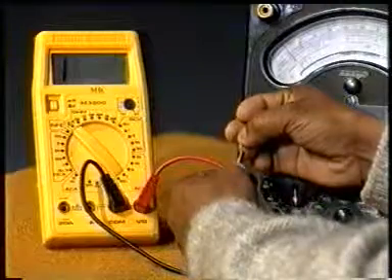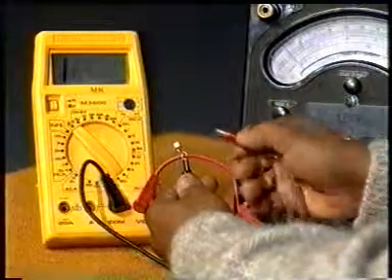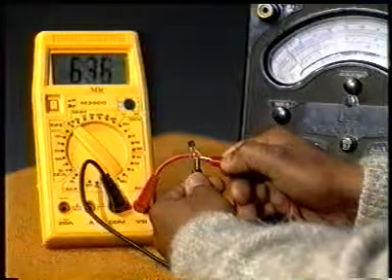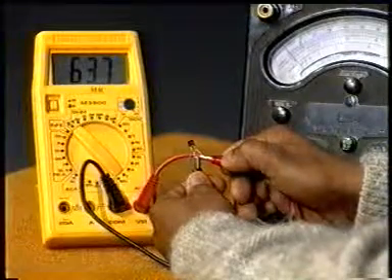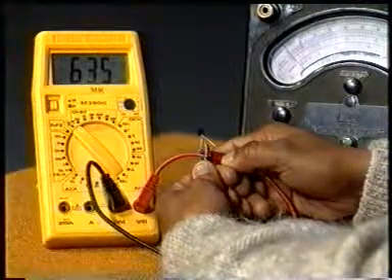Now he is checking the PNP type of transistor. So negative has been given to the base and positive, yes. So it is showing conduction. Reverse it, again it is showing conduction. So it is a PNP type of transistor.